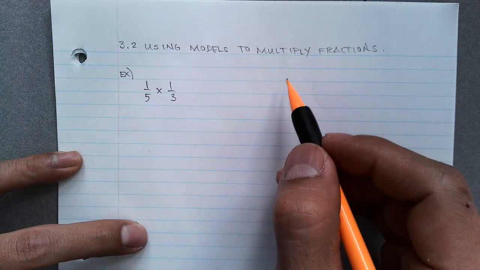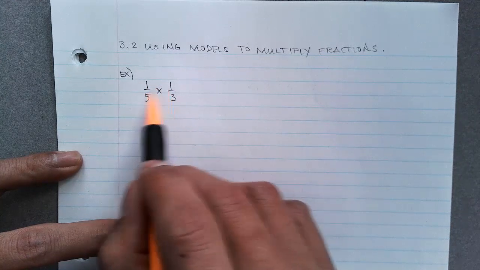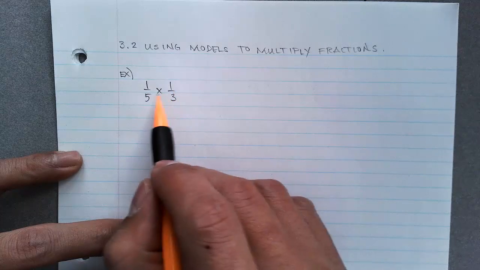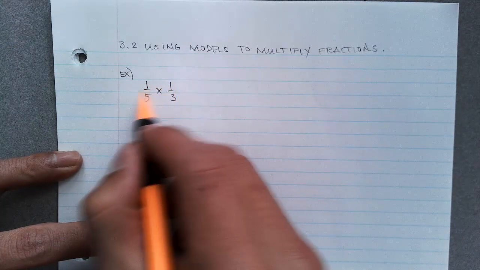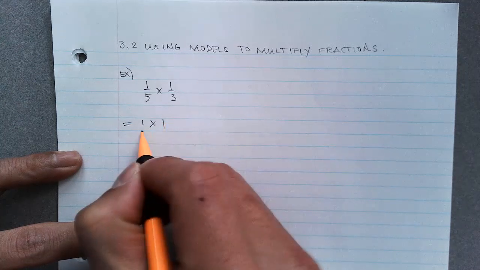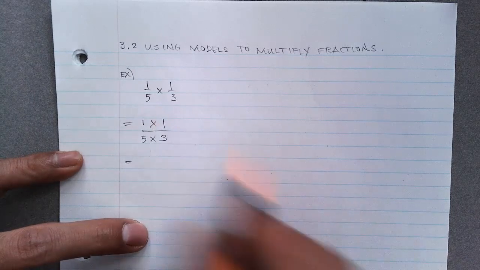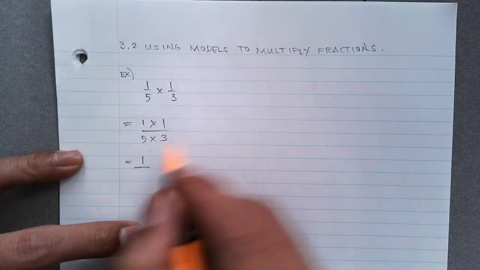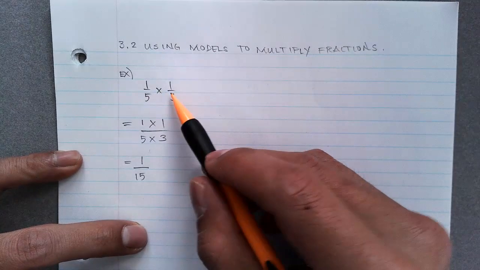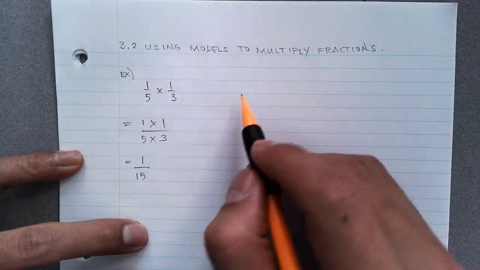Well, the math part is really very simple here. Unlike adding and subtracting fractions, where you need a common denominator, in this case you don't need a common denominator. You really are just multiplying the numerators and multiplying the denominators. So this is totally different from adding and subtracting fractions. So 1 times 1 is 1, and 5 times 3 is 15. So what is 1/5 of 1/3? It's 1/15.